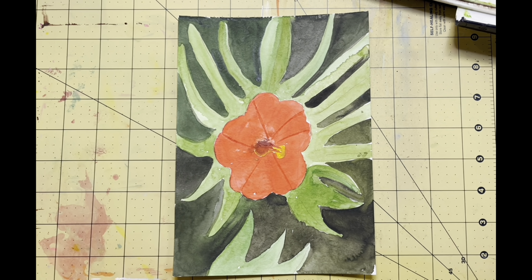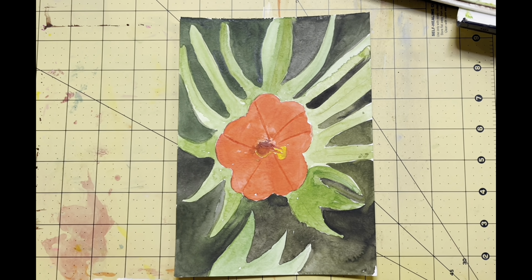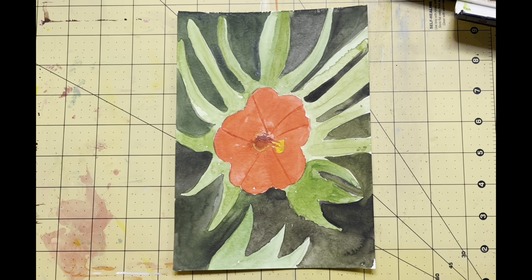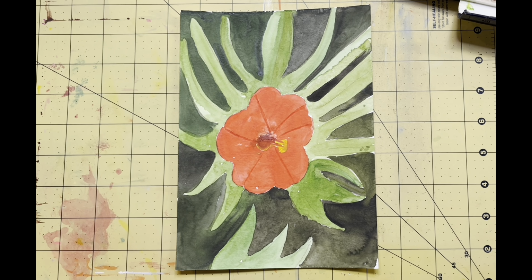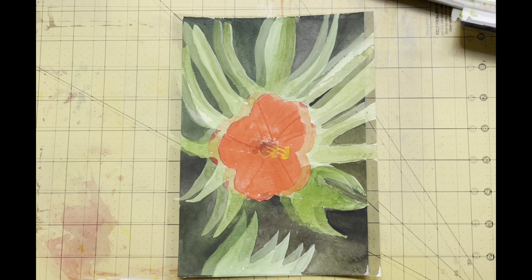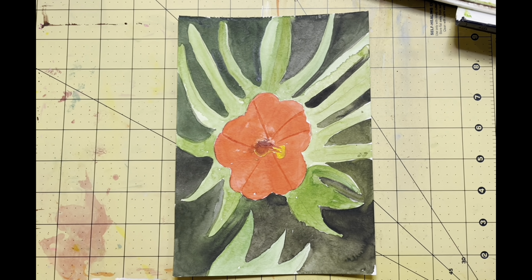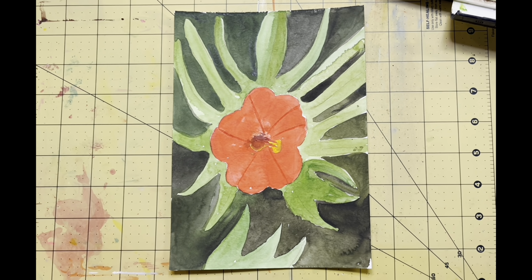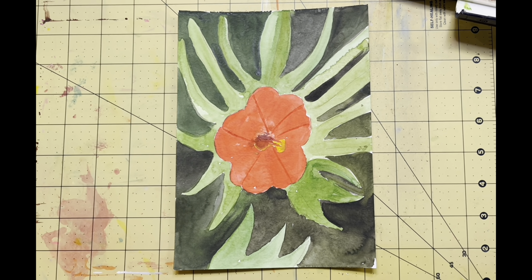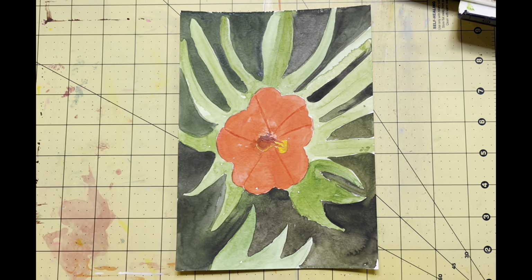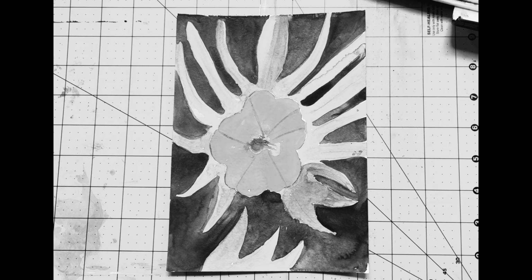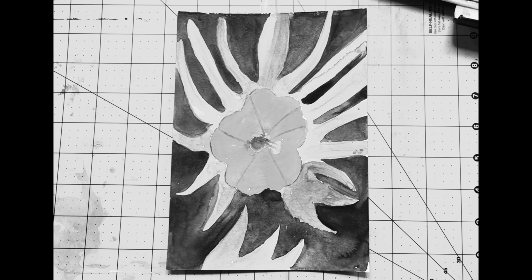So this is a little painting that I did a while back. It is really simple. It has four main values in it. But what I'm going to do is the basic, easiest way to start learning values, which is to get a very simplified photograph or painting and break it down into two values.